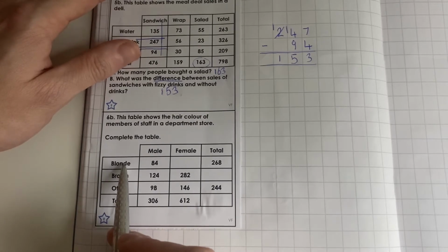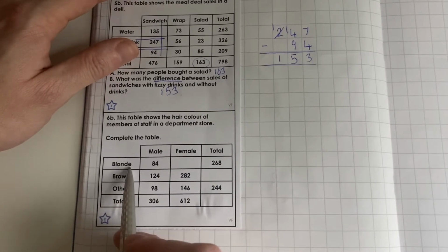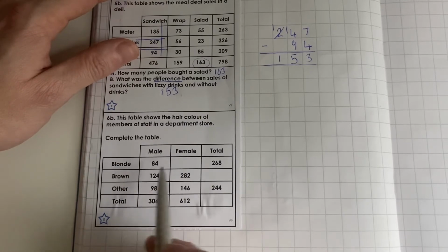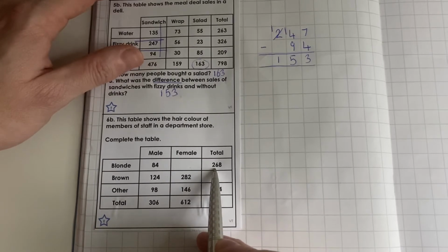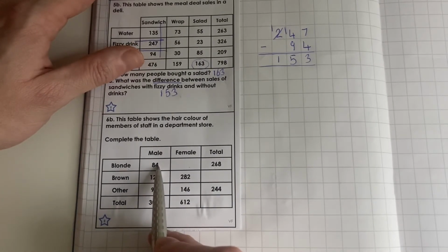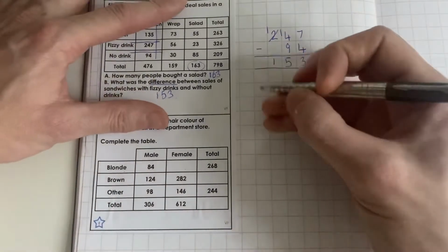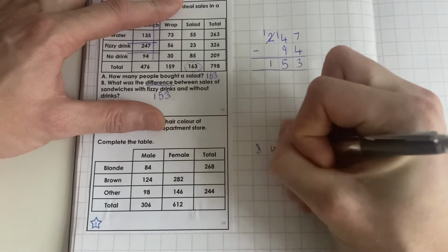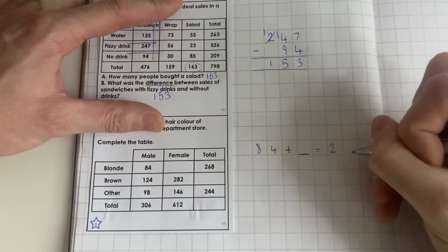So they're saying that there was 84 males who chose blonde. We don't know the number for female, but we do know the total. So we know that we've got a number, 84, plus another number equals 268. If we were to write this as a calculation, 84 plus a number equals 268.